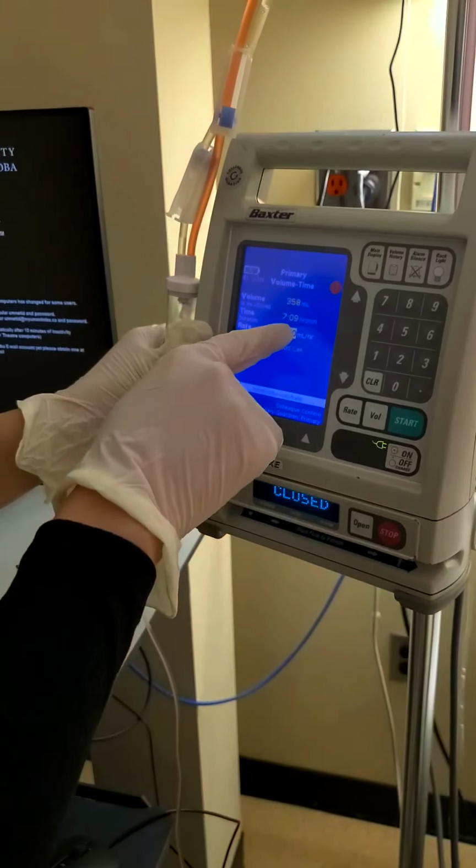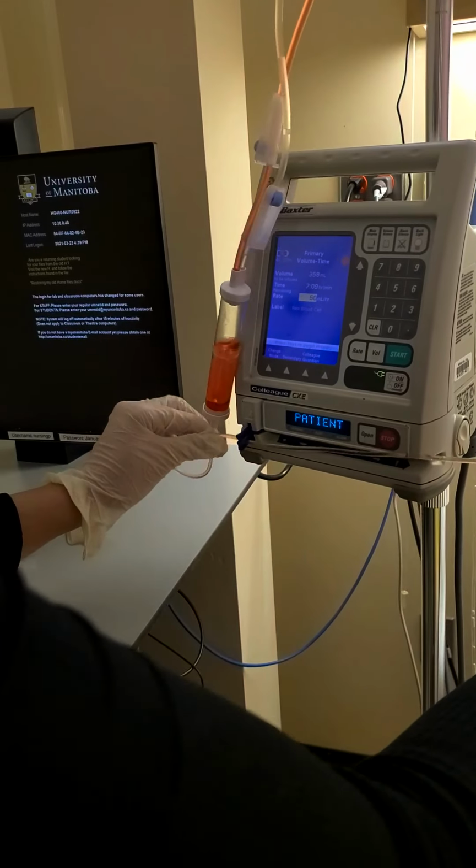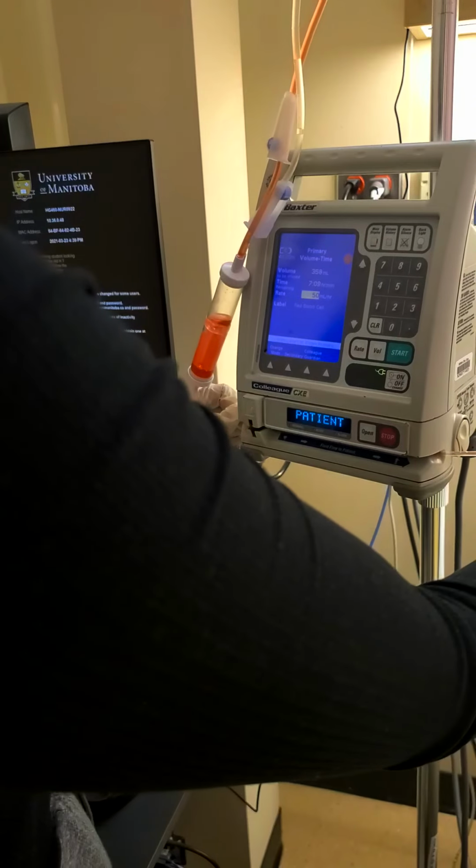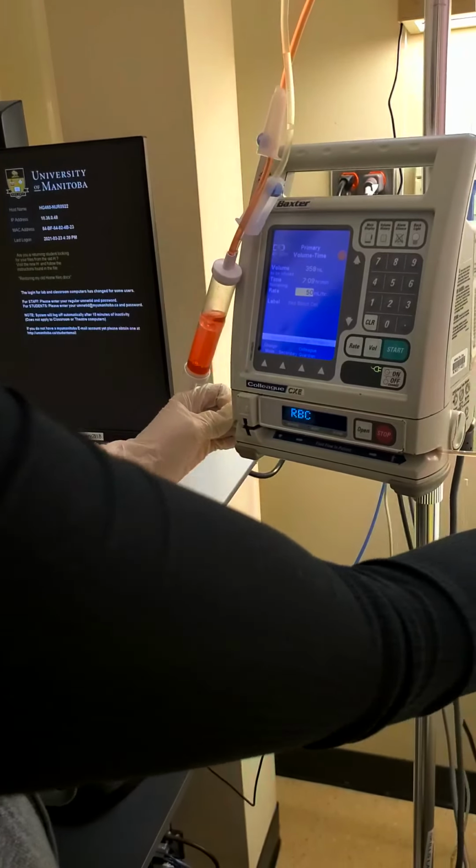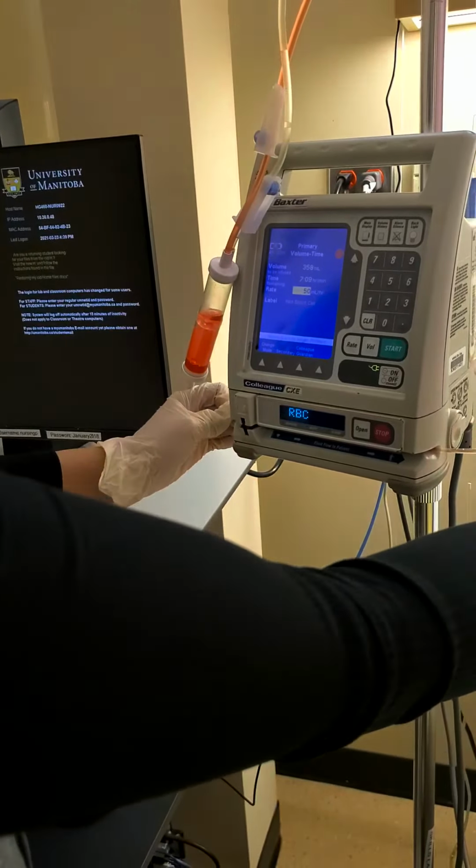Move this down here. Okay, now that it's in, we can now connect it to the patient. We're gonna check for the patency.